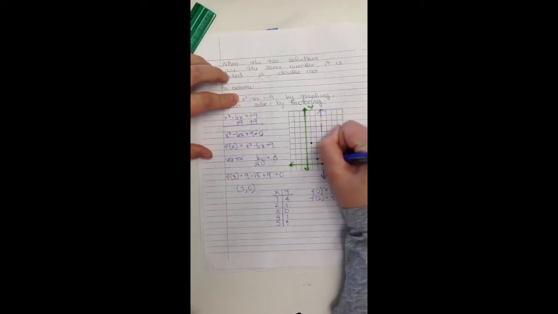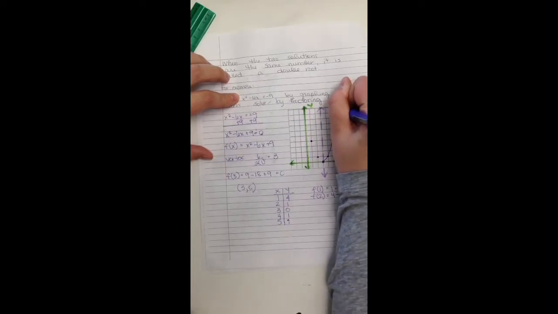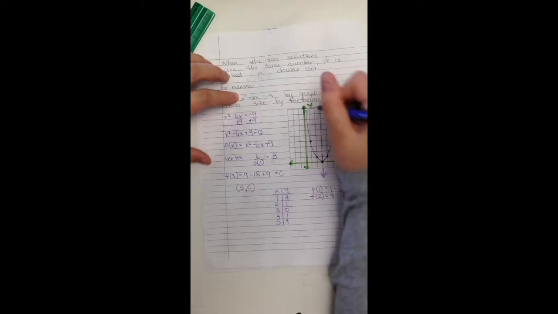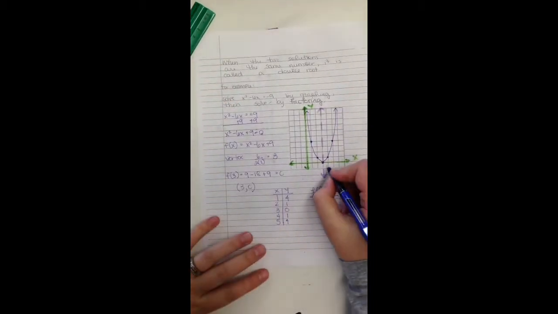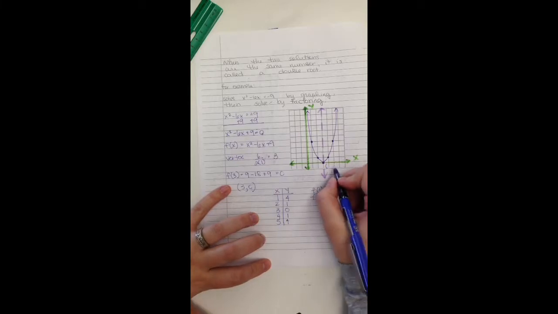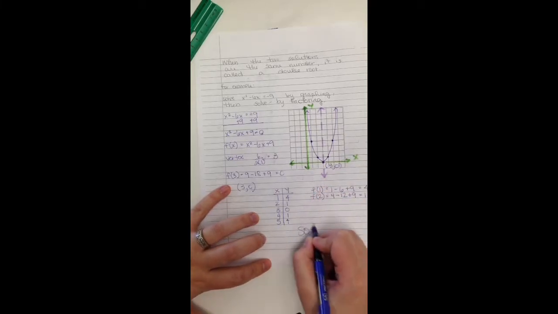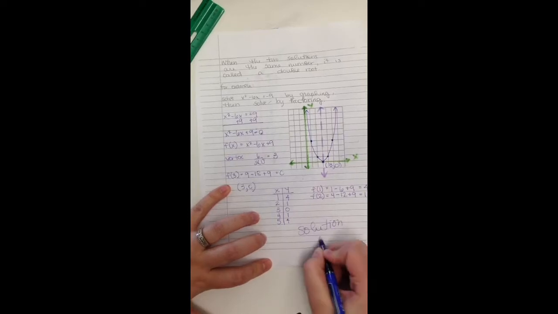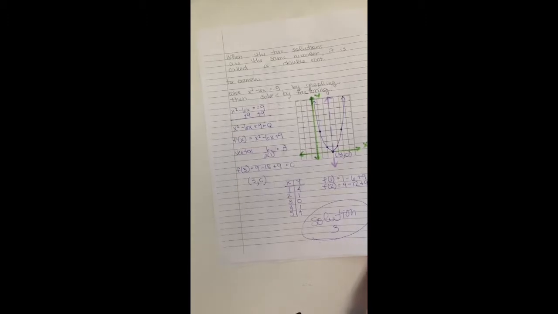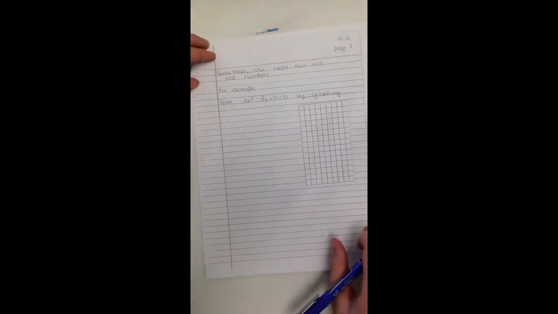And then I can draw in my curve. And I'm going to label my vertex, which is also the only place where it touches the x-axis, so it is my only solution. So my solution is just 3. Okay? Moving to the next page.